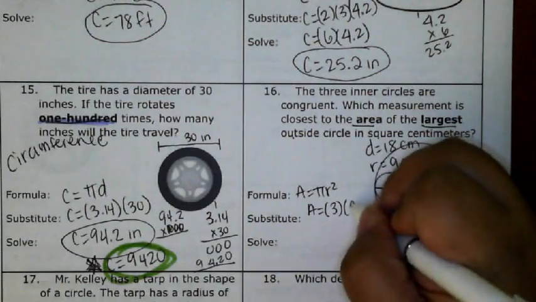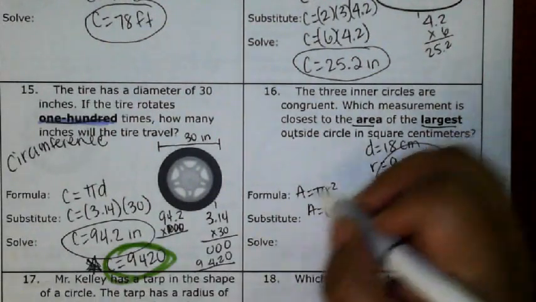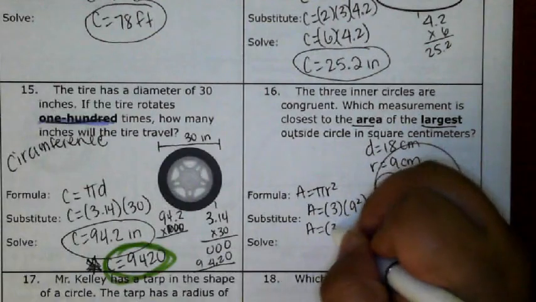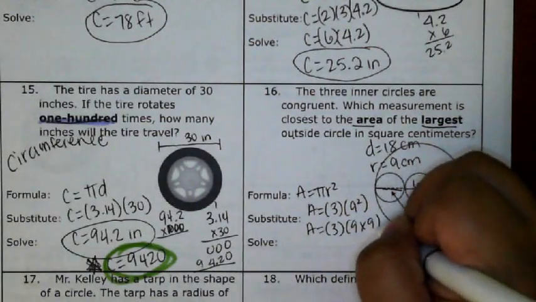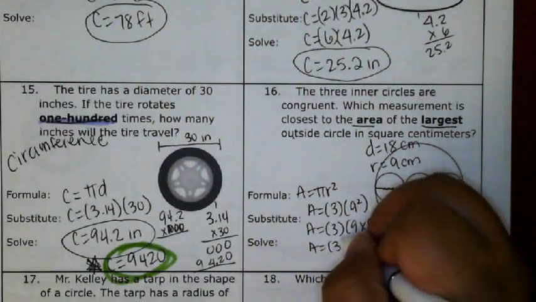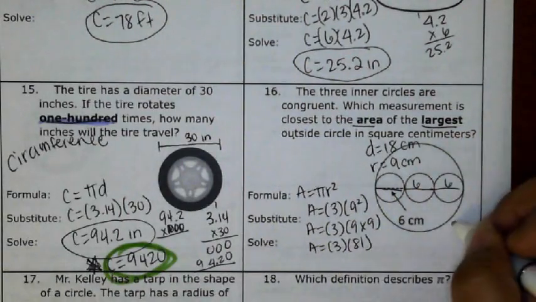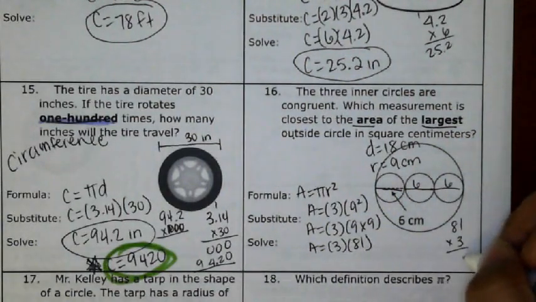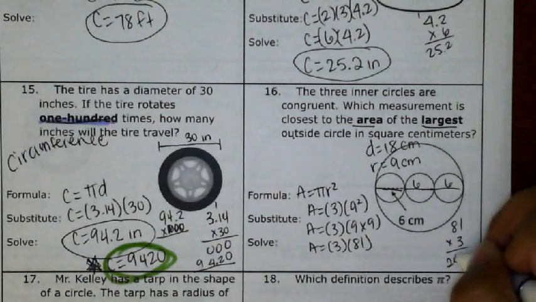Okay. So what I'm going to have is 3 times 81. 81 times 3, 8 times 3 is 24. So my final answer is 243 centimeters squared.